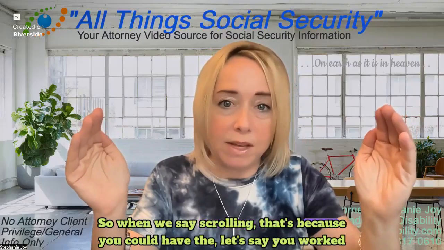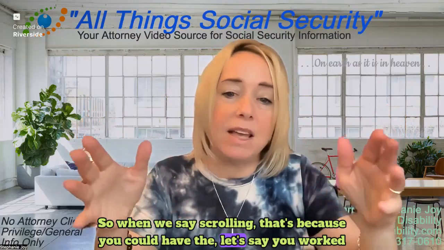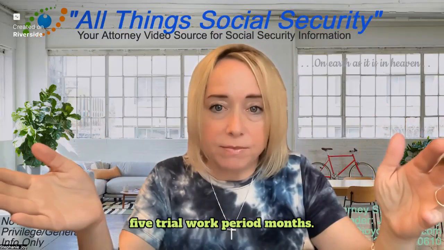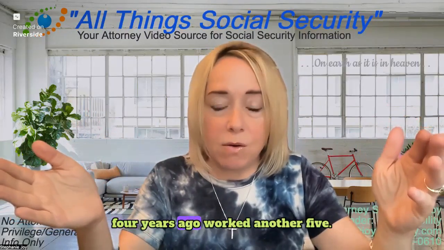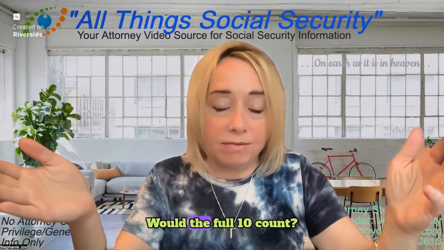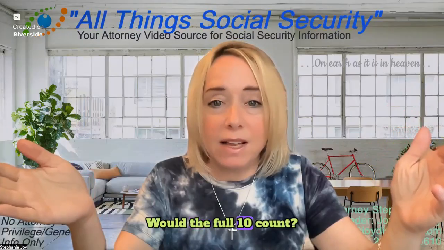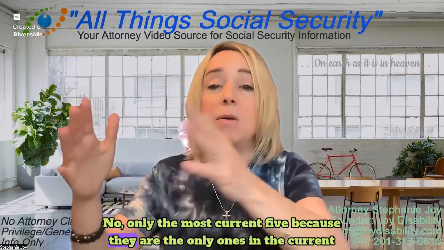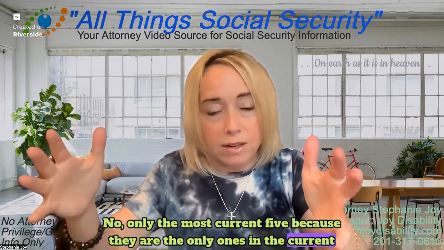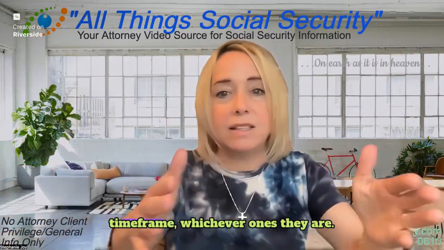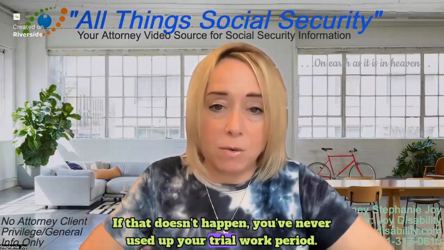So when we say scrolling, that's because you could have, let's say, worked 7 years ago, 5 trial work period months, and then 4 years ago worked another 5. Would the full 10 count? No, only the most current 5, because they are the only ones in the current 5-year period. As long as 9 months never get connected within this time frame, whichever ones they are, you've never used up your trial work period.